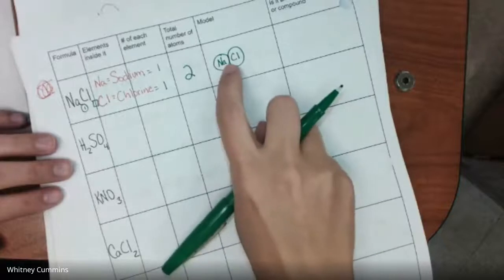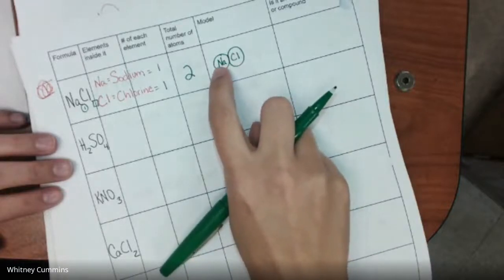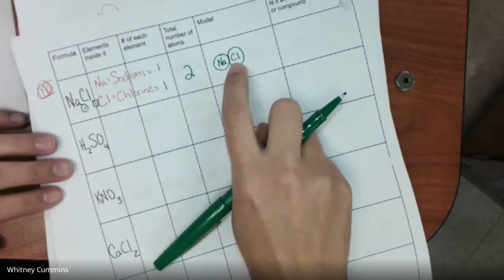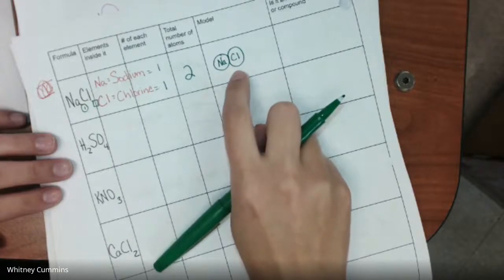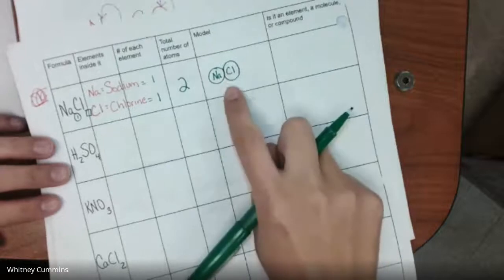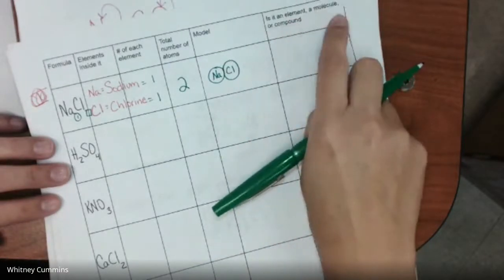Okay, my lowercase letters get stuck with the big ones before it. Okay, lowercase gets stuck with the one before it. And now here comes the big question. Is this a picture of an element, molecule, or compound?